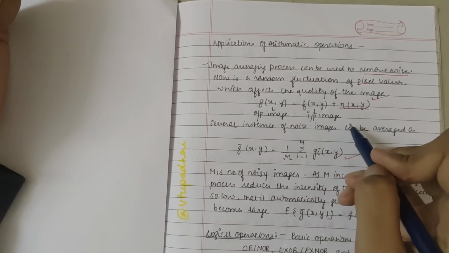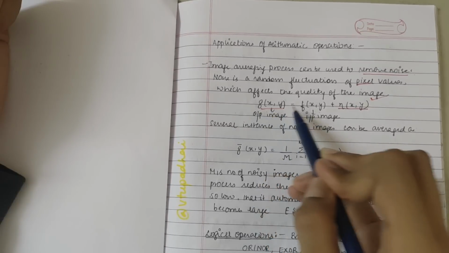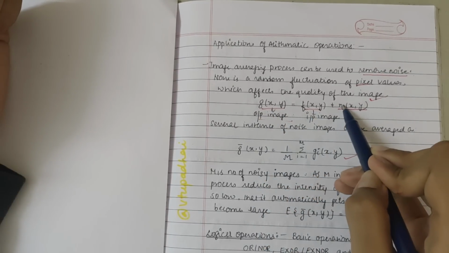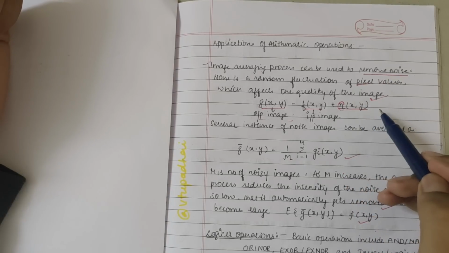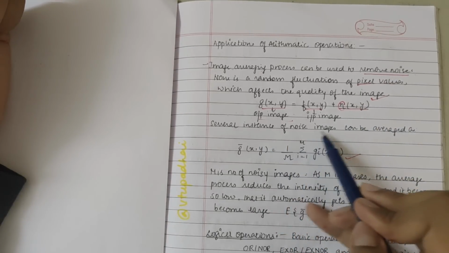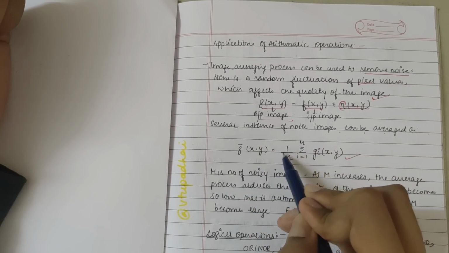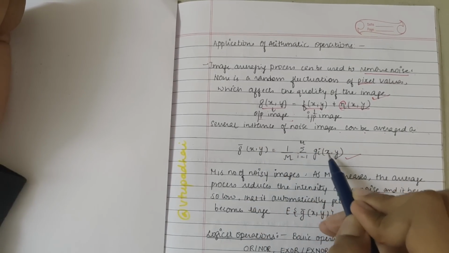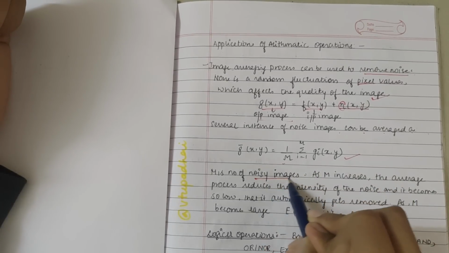So what is the expression for the noise of an image? g of x comma y, which is the output image, equals f of x comma y plus eta of x comma y. This eta is nothing but the noise itself. So several instances of noisy images can be averaged as g bar of x comma y equal to 1 by m of the summation of i equal to 1 to m of gi of x comma y, where m is the number of noisy images.